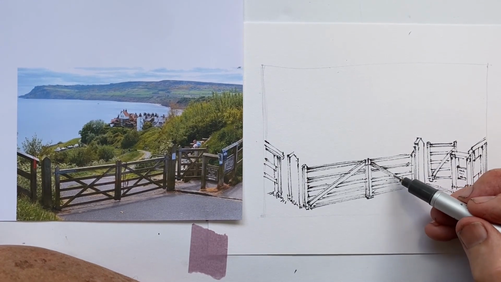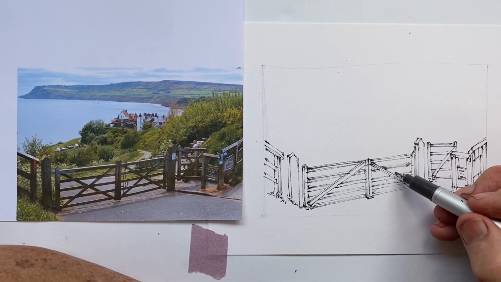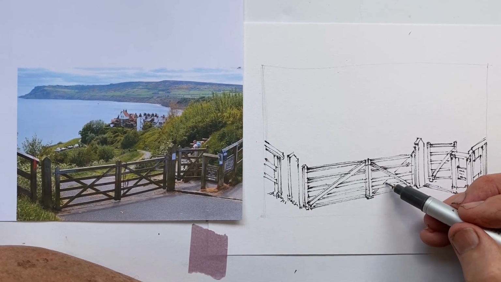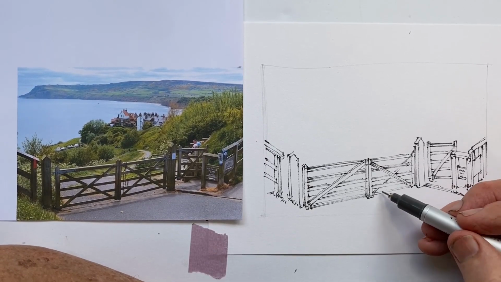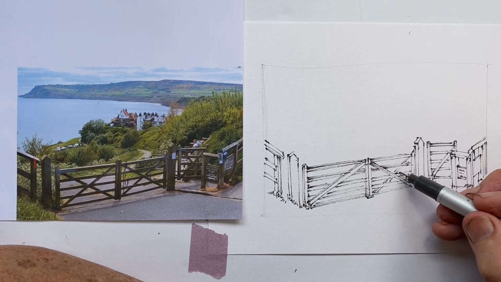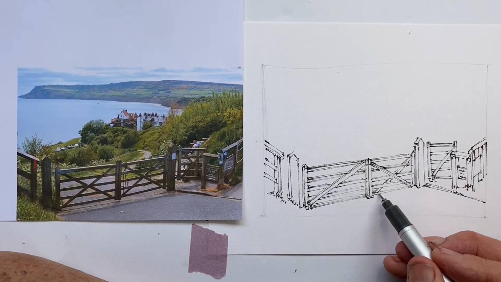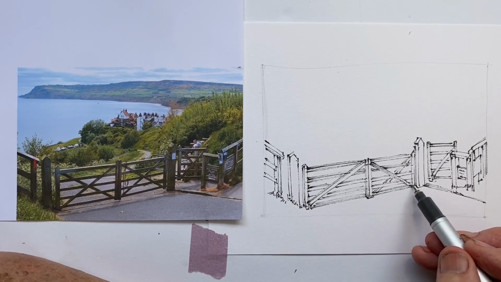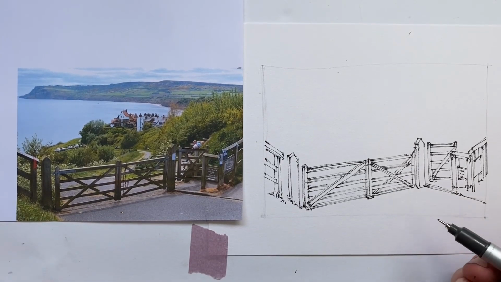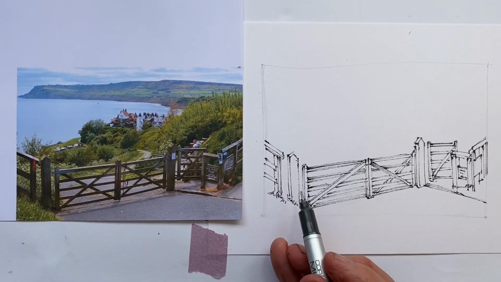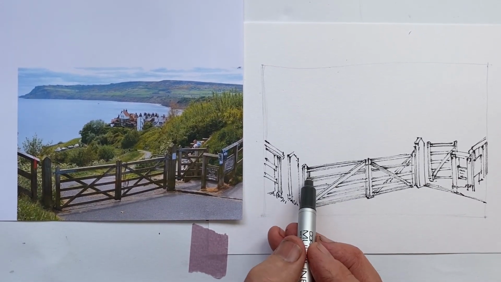And that's because I'm going to use those to help me align the midground. So when I come to, say, place those village roofs, I'm going to draw a line down from where the top of the roofs are and see where it lines up with the various elements of the gates and the posts. So sorry about this jumping.